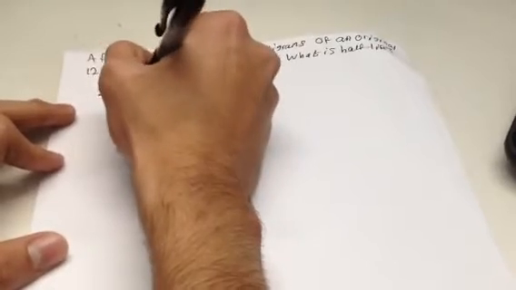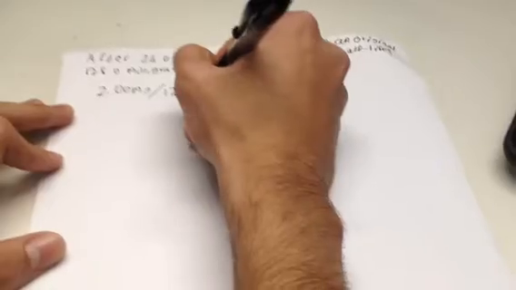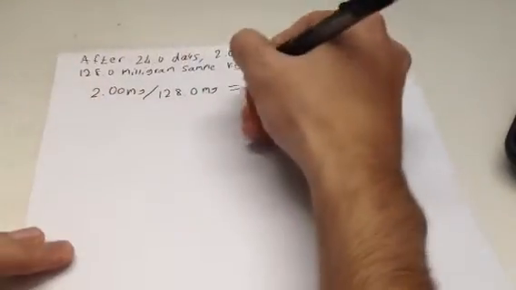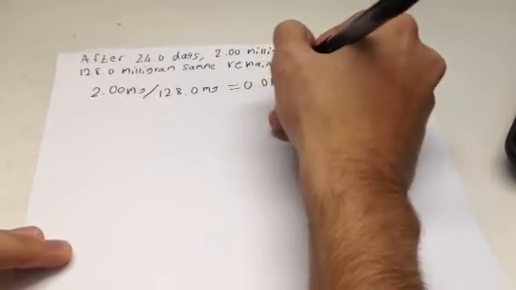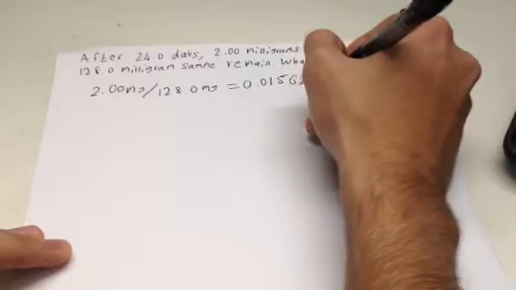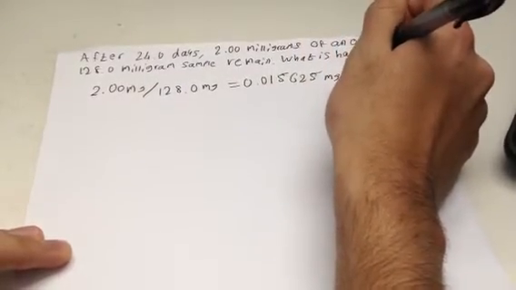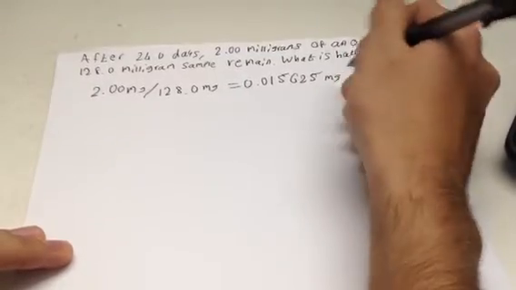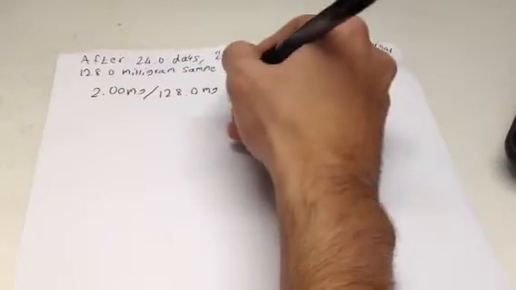2.00 mg divided by 128.0 mg should be, let me just check my calculator right here. And that should be 0.015625. And then how many half-lives must have elapsed to get to this amount remaining?